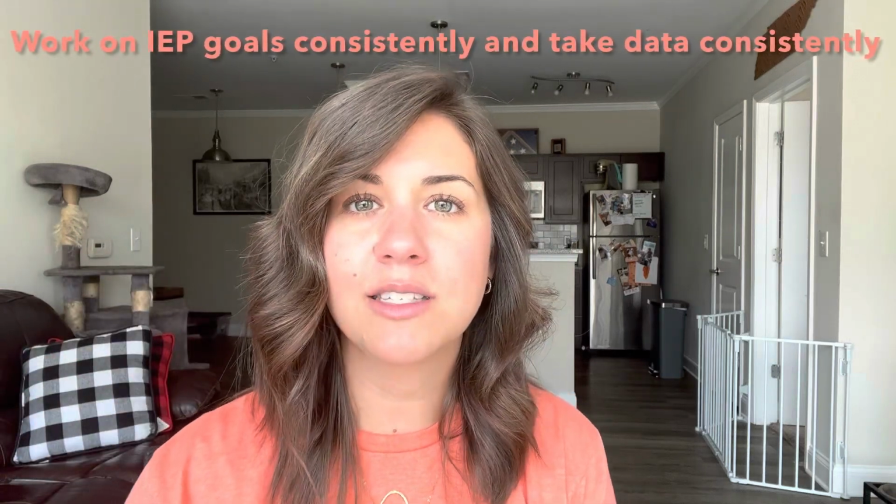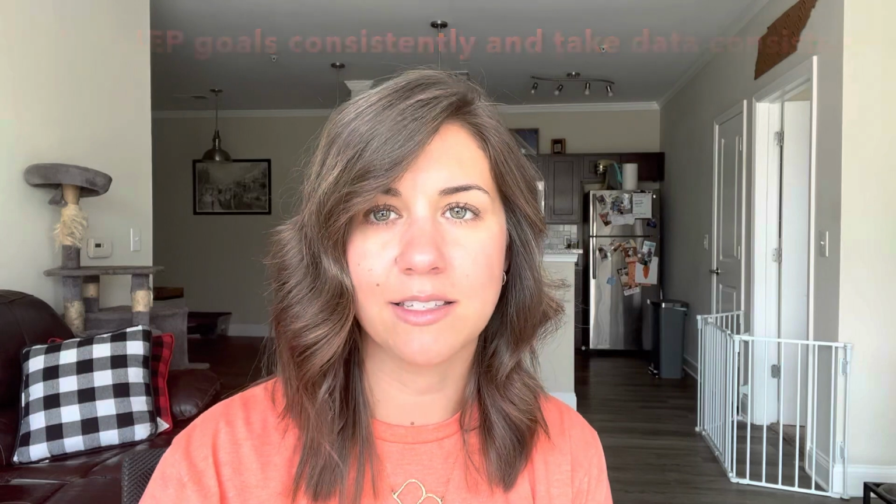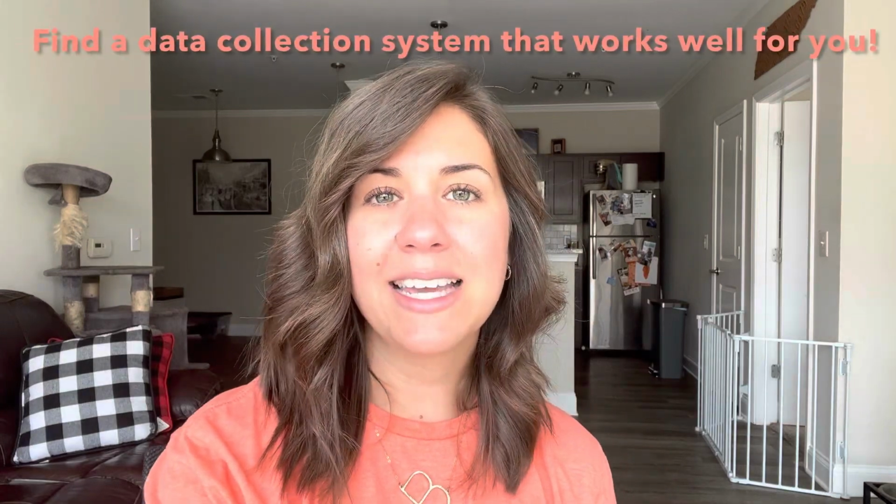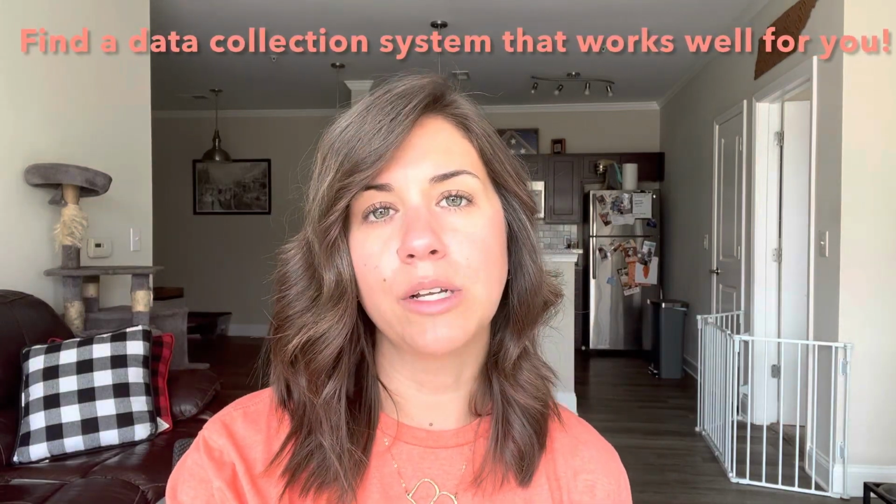Tip number four, make sure you're working on IEP goals consistently and taking data consistently. One really important thing, make sure you're collecting the correct number of opportunities as written in the IEP goal. So for example, if an IEP goal says 4 out of 5 opportunities, then I'm going to take data on that goal 5 times during that quarter or during that specific reporting period to make sure I meet that criteria of that IEP goal.